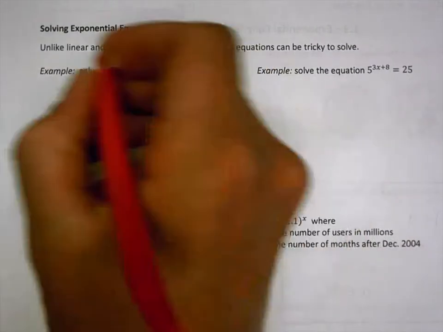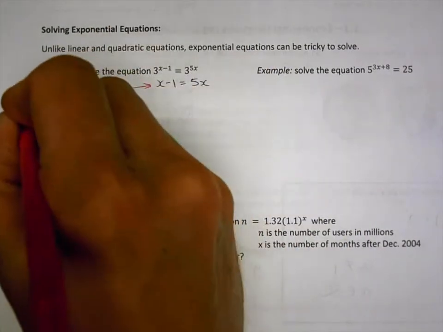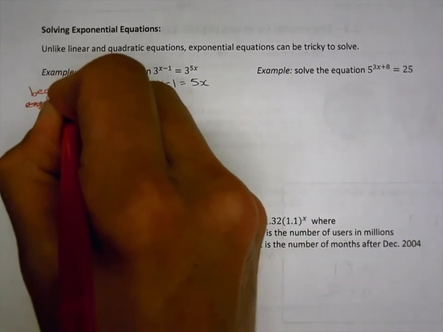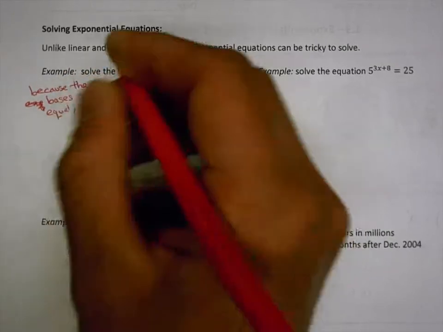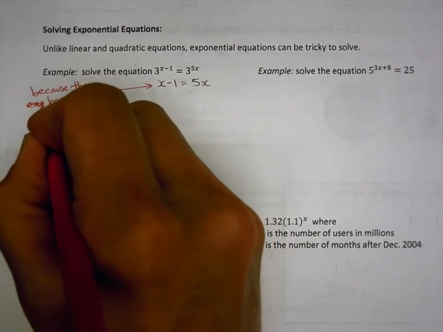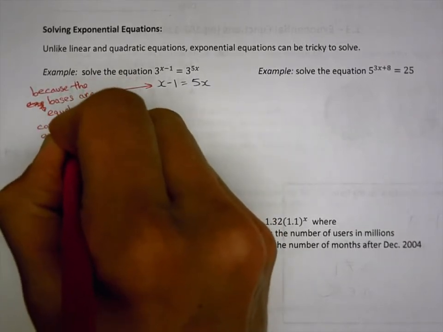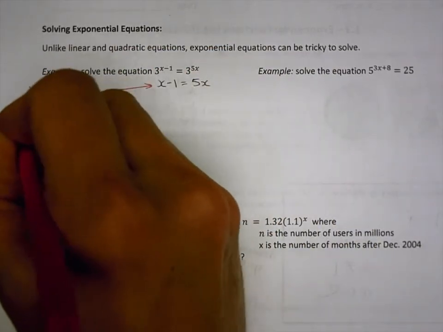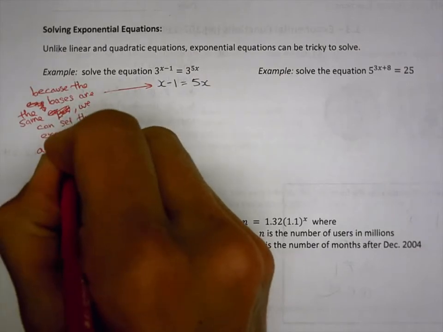Just going to put a note, because the bases are equal, we can set the exponents. Since the bases are the same, we can set the exponents as equal.